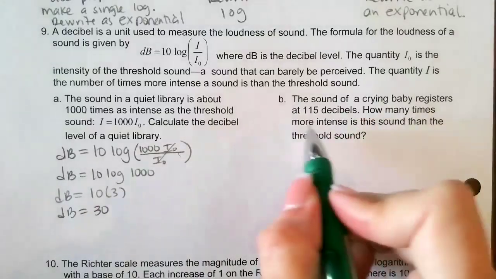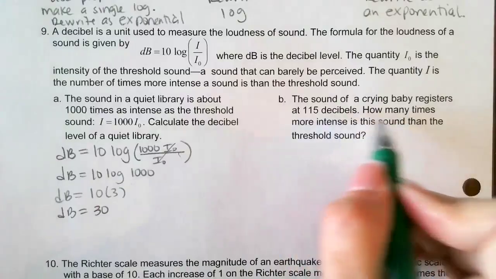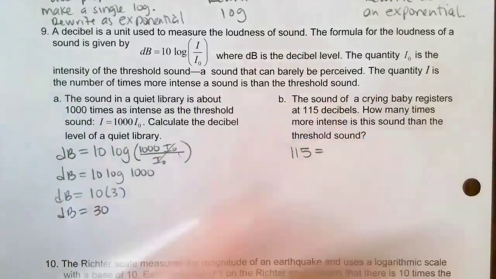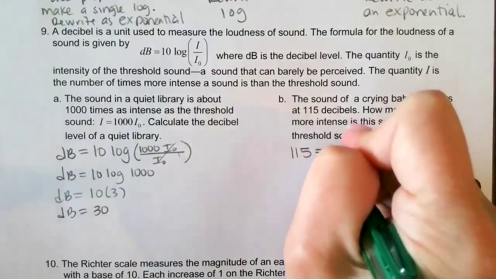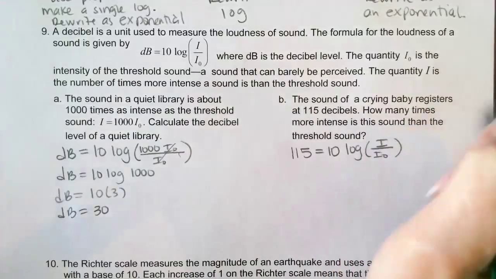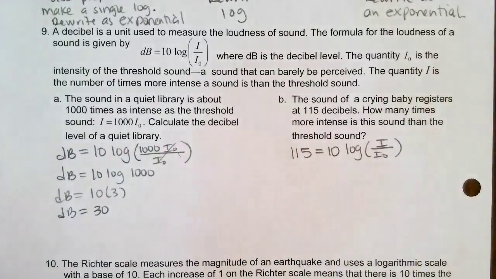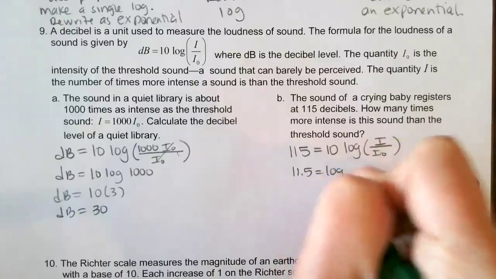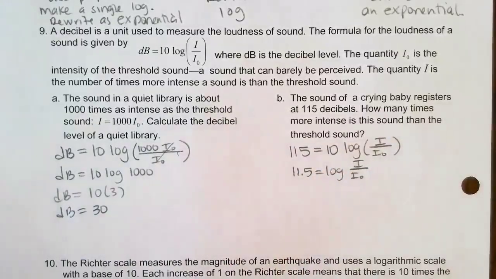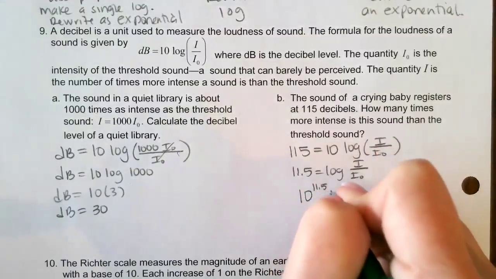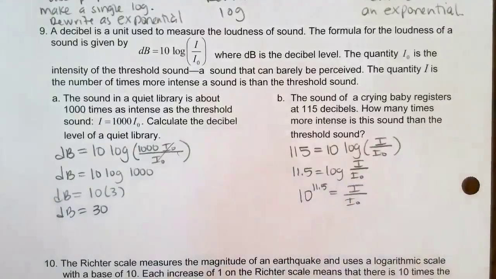All right, the sound of a crying baby registers at 115 decibels. How many times more intense is the sound than the threshold sound? So in this case, they gave us the decibels, so we're going to plug that in for this side. And then we have 10 log of I over I sub 0. And so the first thing I do is divide by the 10, and so we get 11.5. And so we can convert this to an exponential now. And so this is the common log, so it's got a base of 10. So that would be 10 to the 11.5 is I over I sub 0.